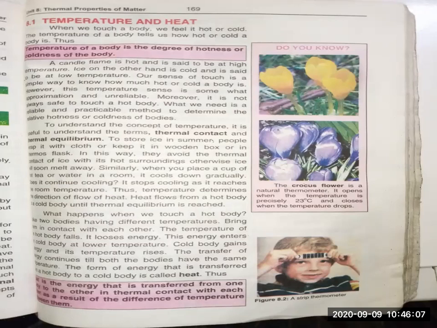When you place your hand over the candle flame, your sense of touch will feel it hot, and when you touch the ice, you will feel it cold. The reason behind it is that your sense of touch tells you how hot or cold the body is. That's why temperature is defined as the degree of hotness or coldness of a body.